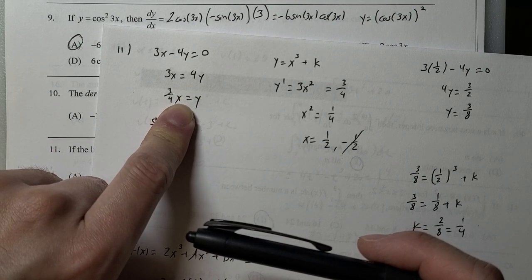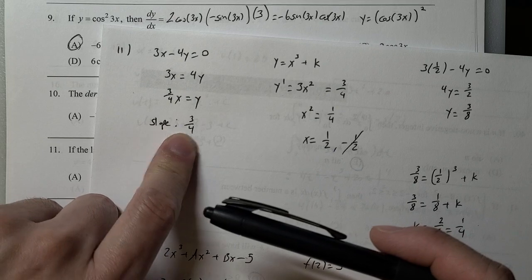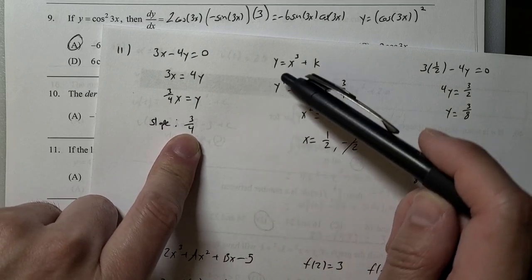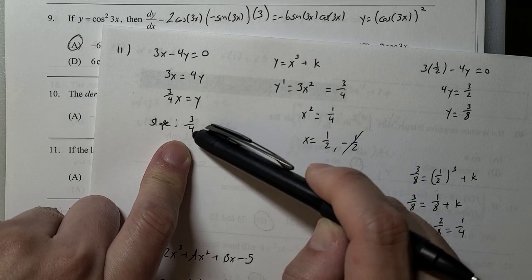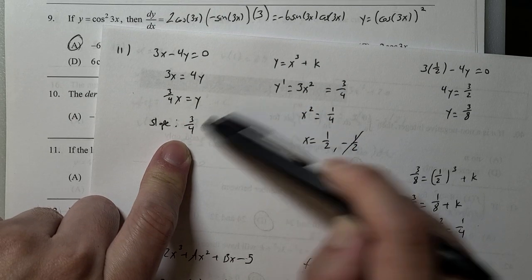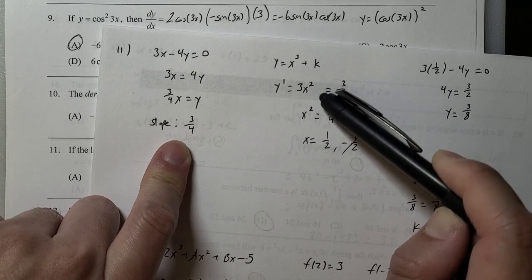y is equal to 3/4 x. So we know the slope is 3/4. So we want to set the derivative of our function equal to the slope of this line, which is 3/4. So we solve for x now.